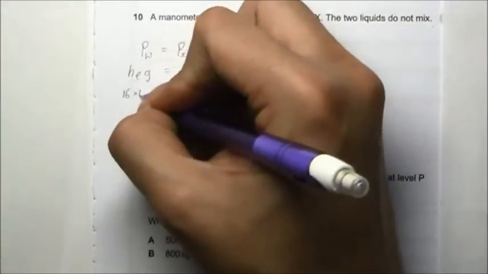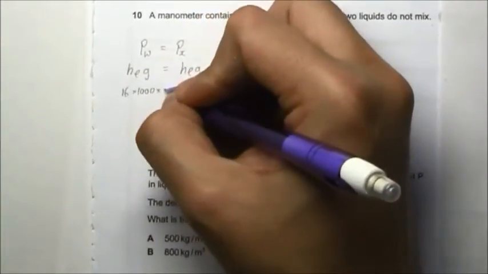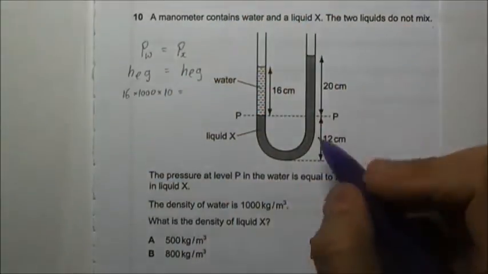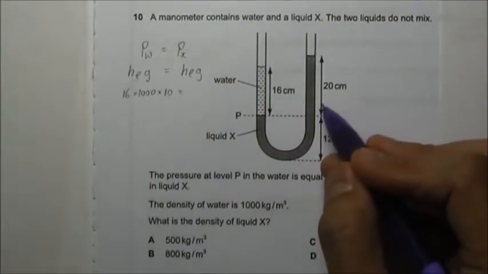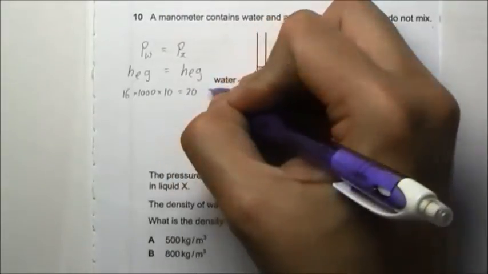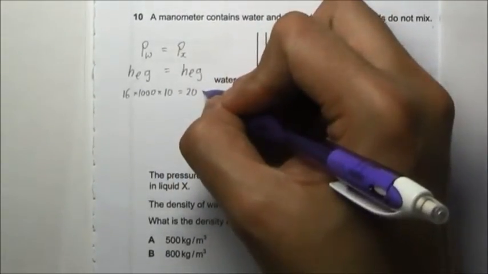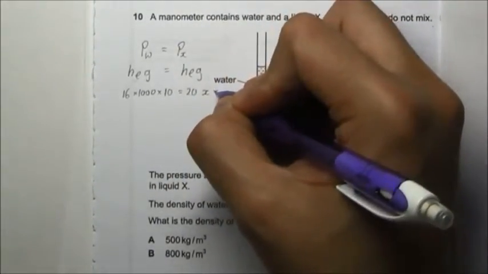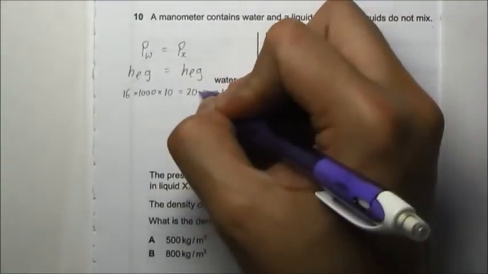The density is 1000 and g is 10, and for the height of liquid X is 20, and the density we do not know, so we let it be x, and then multiply by 10.